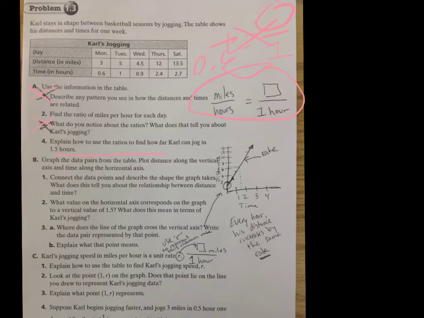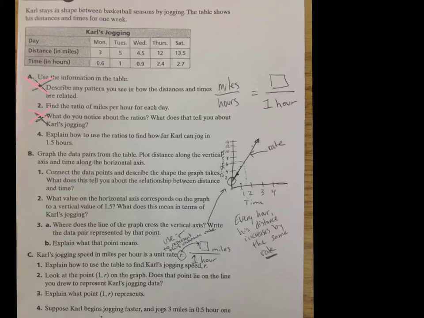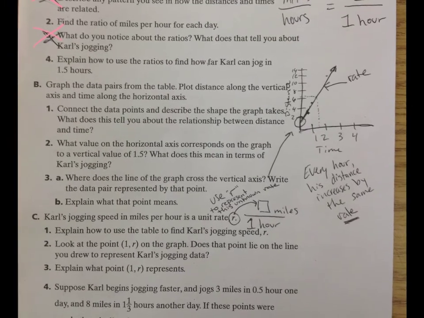Now scooting down to letter B, this is where all the graphs come in, and this is where it starts to get a little bit interesting. So I just made a model graph that I want you to recognize. This is just for your personal preference, something to cross-check with, but just notice some different things. Notice that, just like it says in the directions, I put distance on my vertical axis and time along the horizontal. And then I just started graphing my data points.